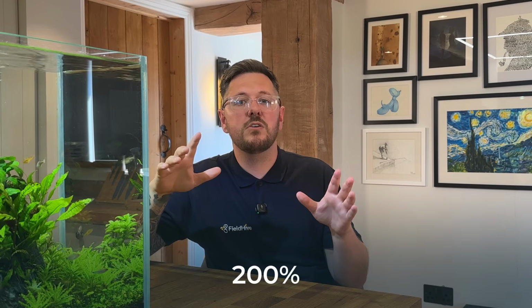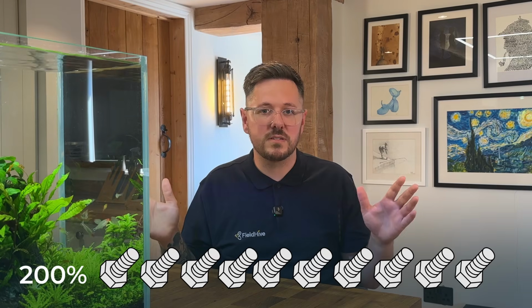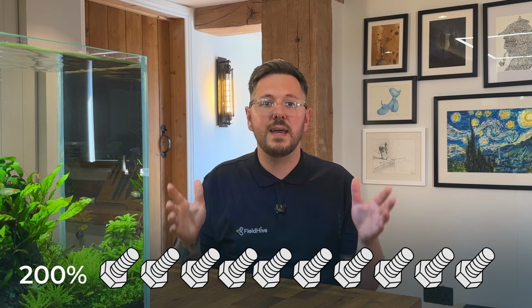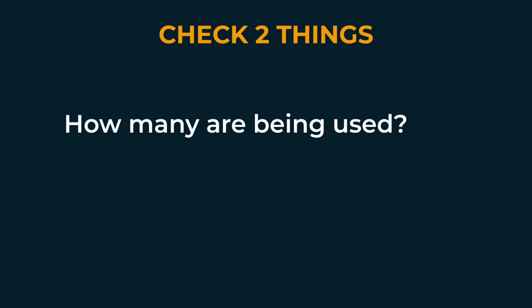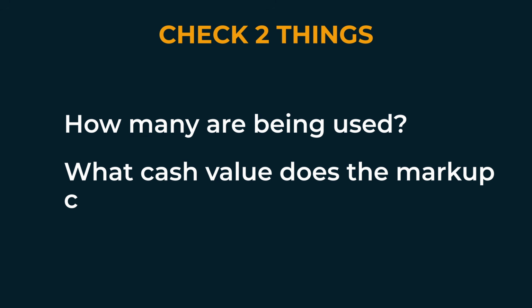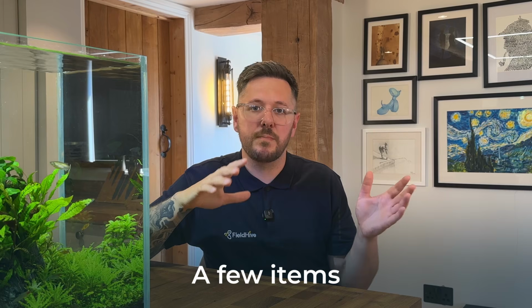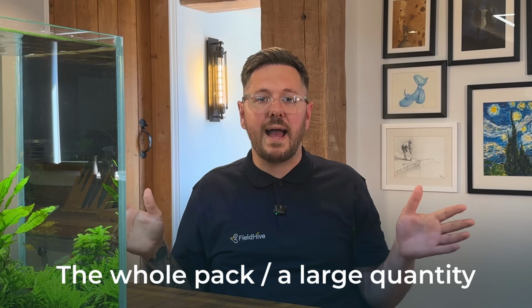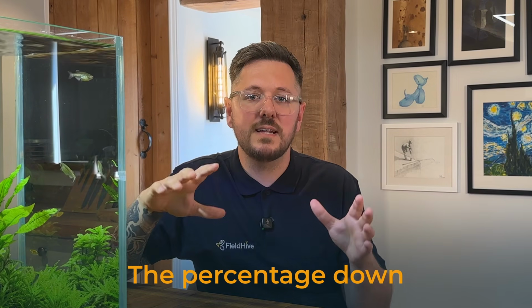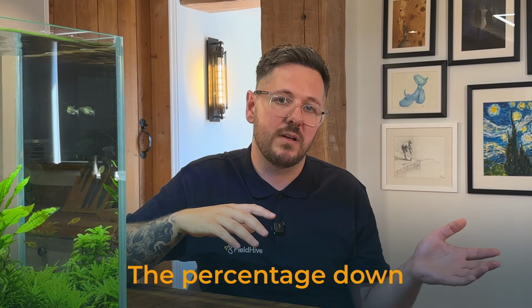A 200% markup on one fixing may be reasonable. Apply the same percentage to 100 identical fixings and the total may become expensive. So check two things: how many are being used and what cash value the markup creates across the quantity. If the job only uses a few items from a pack, a higher percentage may be justified. If it uses the whole pack or a large quantity, the percentage may need to come back down. That applies to screws, bolts, washers, cable ties, ferrules, grommets, lugs and similar items.